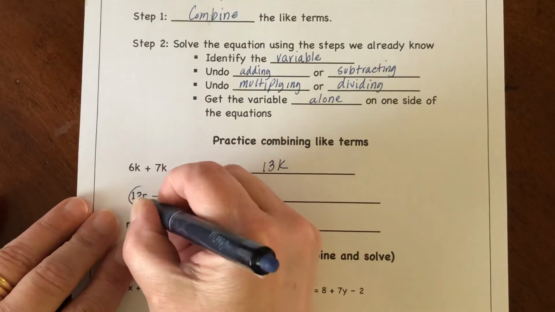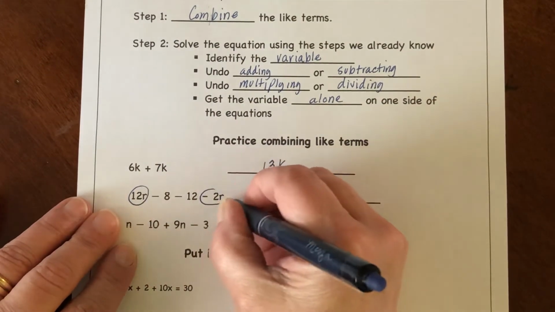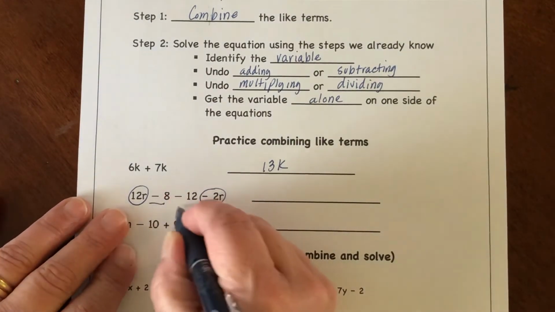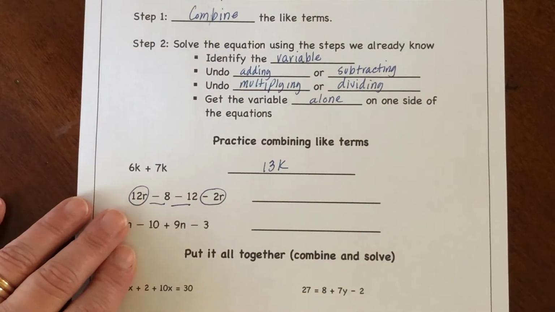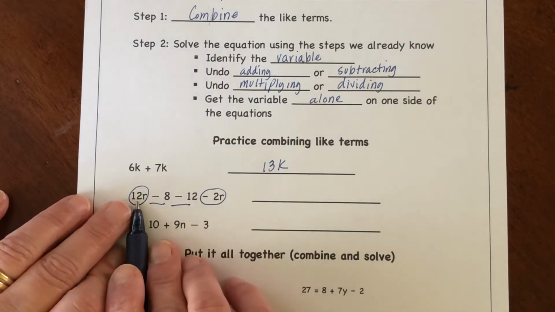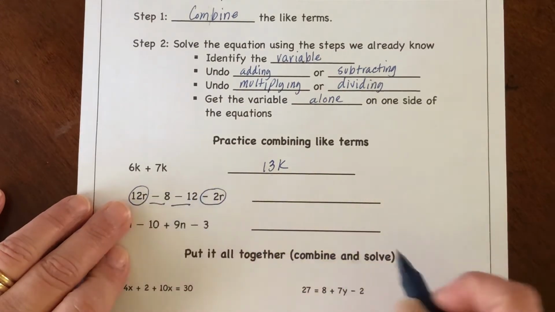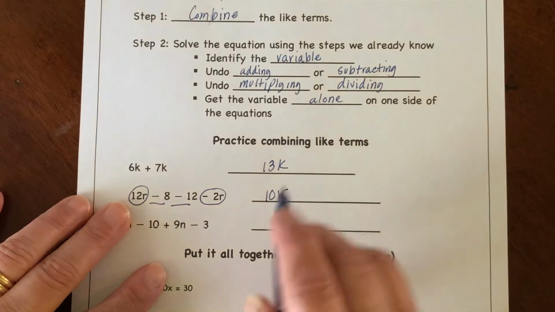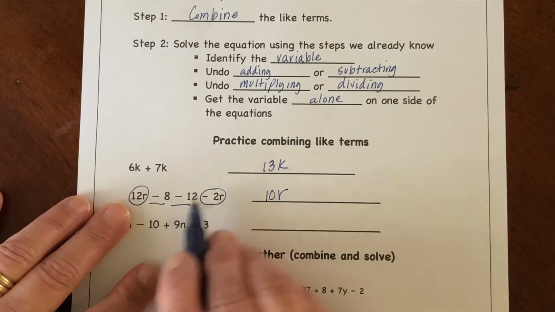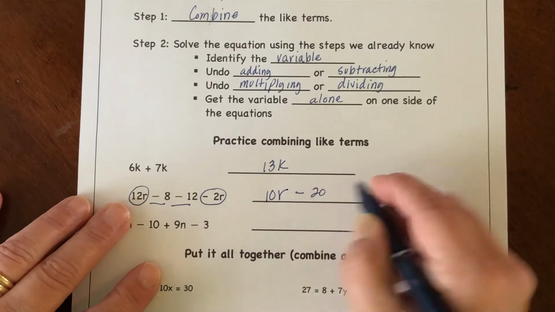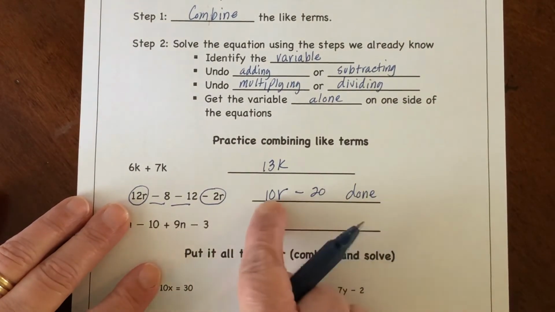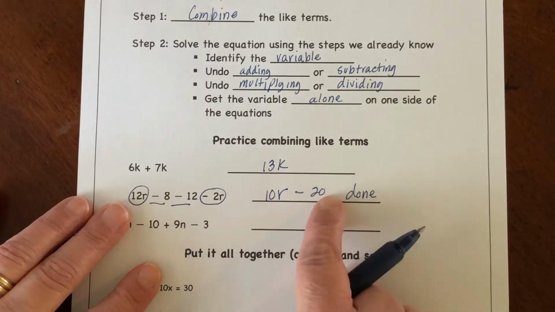Well, I'm going to start by circling the two R terms. And I have to make sure that I include the operation that's just to the left of the term. And then I'm going to underline these two terms, just so I can tell them apart. I have 12 r's, and I'm going to take away 2 of those r's. So that leaves me with 10 r's. And when I combine -8 and -12, I have -20. I'm done. Don't do anything more. I can't put those together.